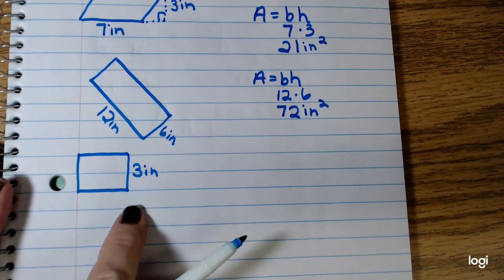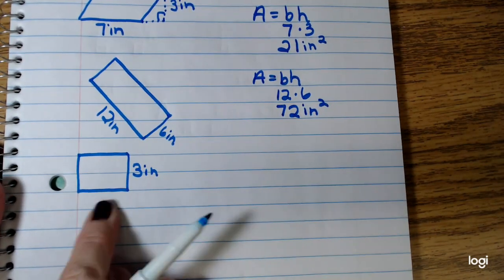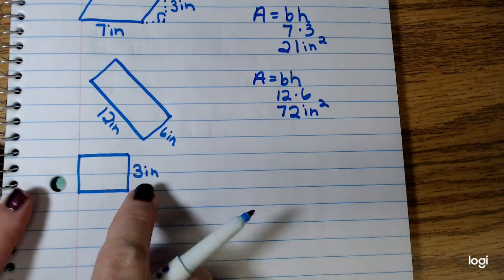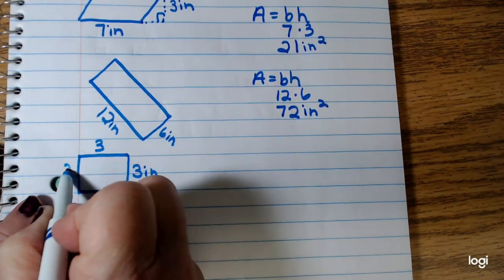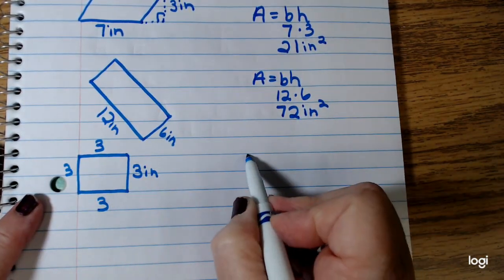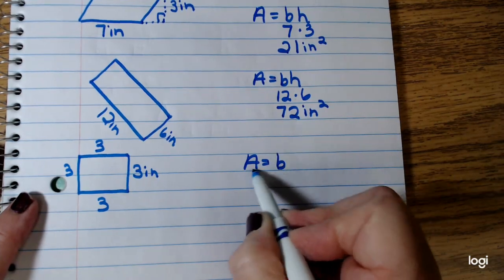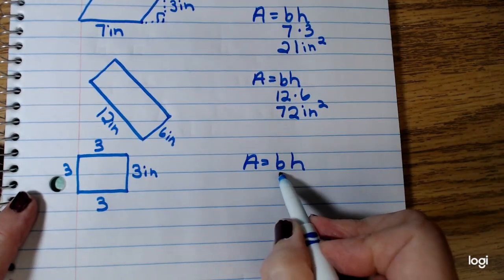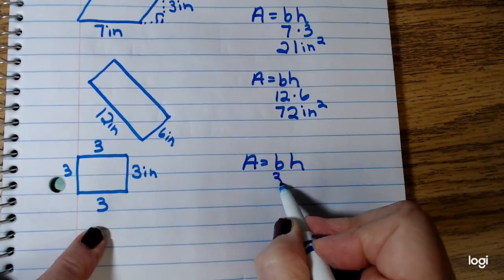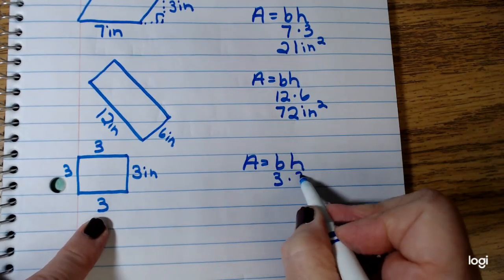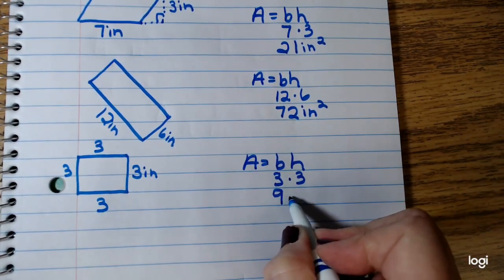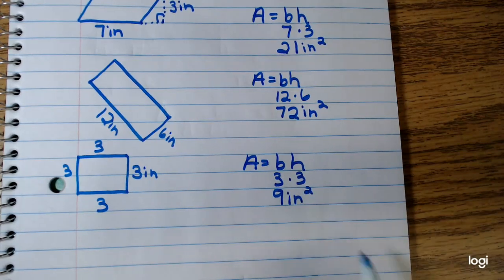And the last one, the square. Just because I didn't label the base doesn't mean I can't figure it out. I know that a square, all 4 sides are equal. So what am I going to do? I'm going to do base times height. I'm going to substitute in for the base as a 3. I'm going to substitute in for my height as a 3, meaning 9 inches squared.